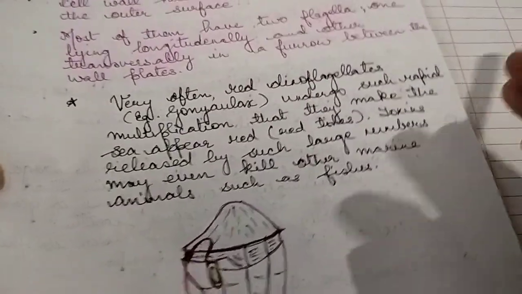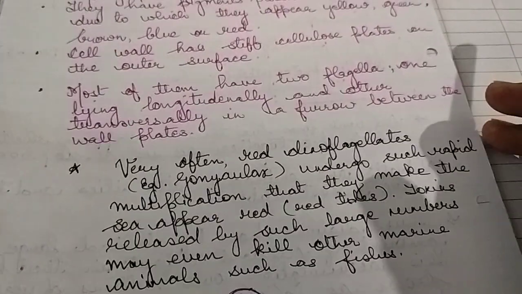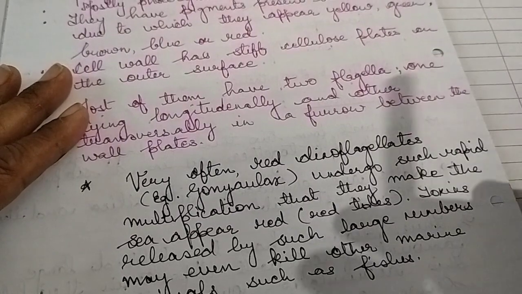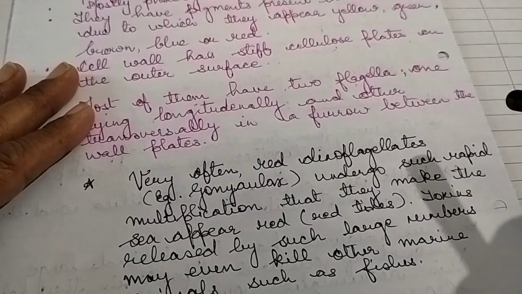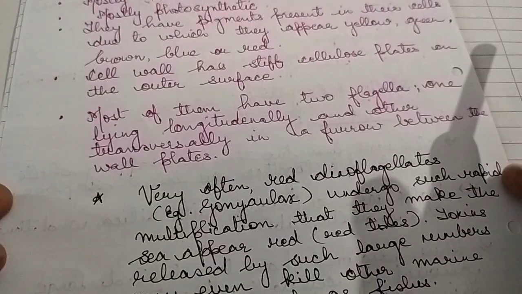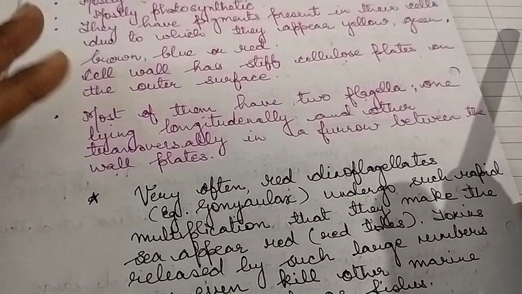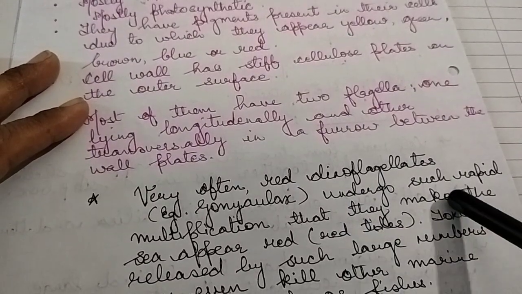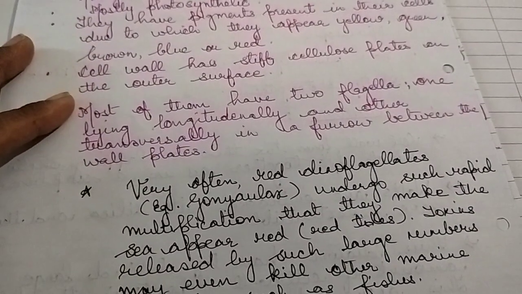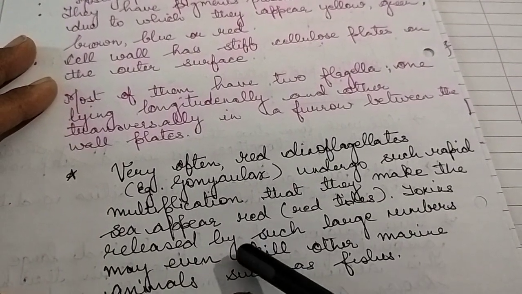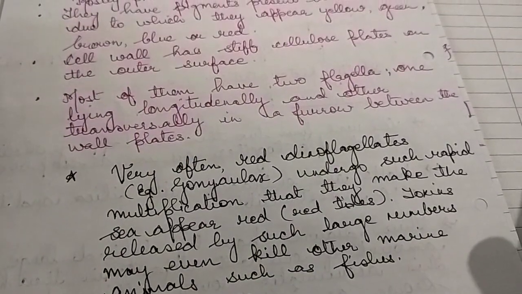Now one thing you have to study here is that very often red dinoflagellates, as we have discussed that dinoflagellates are of different colors depending upon their pigments, undergo such rapid multiplication that they make the whole sea appear red.